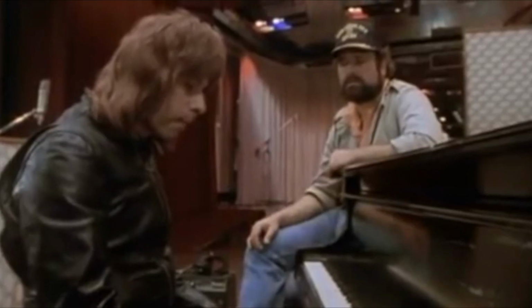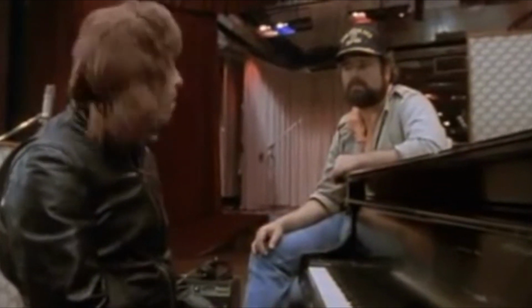Also known as the saddest of all keys. Well, this piece is called Lick My Love Pump.